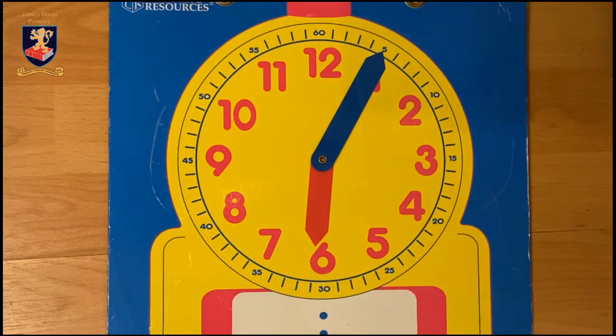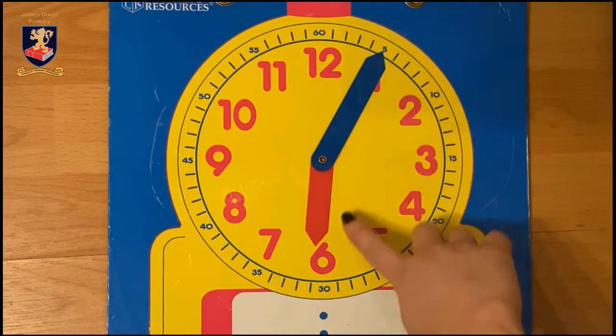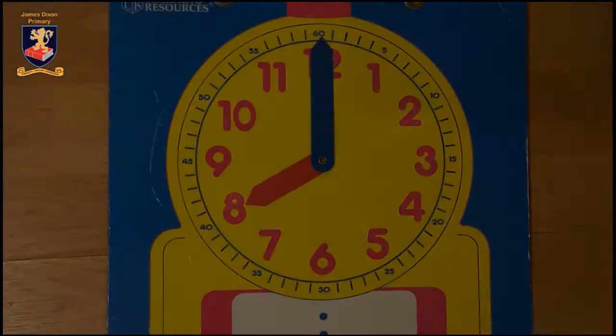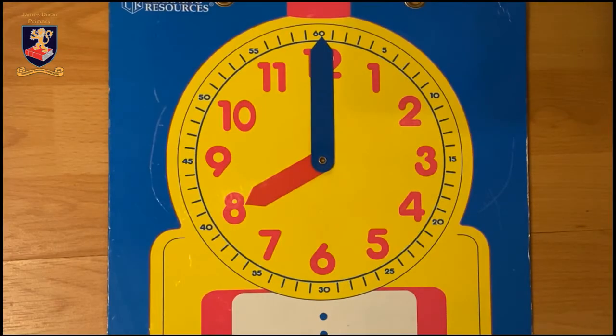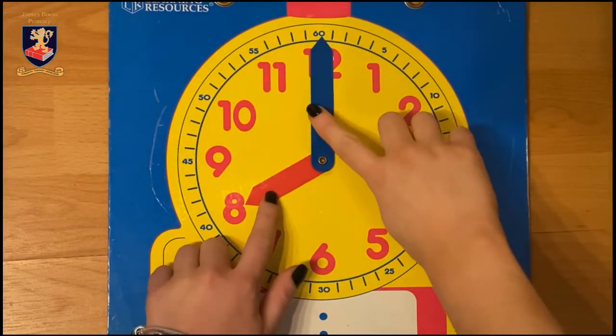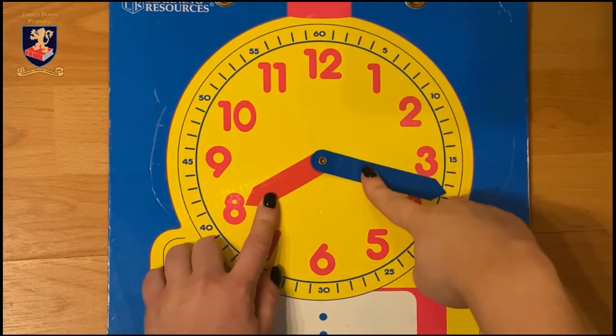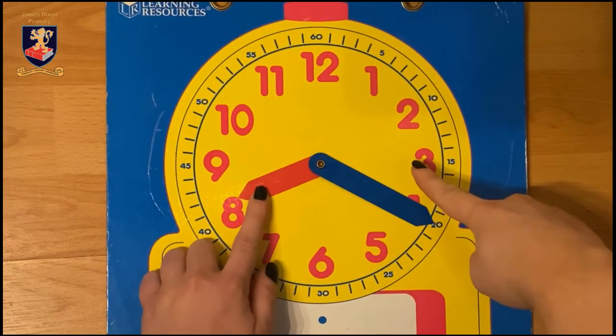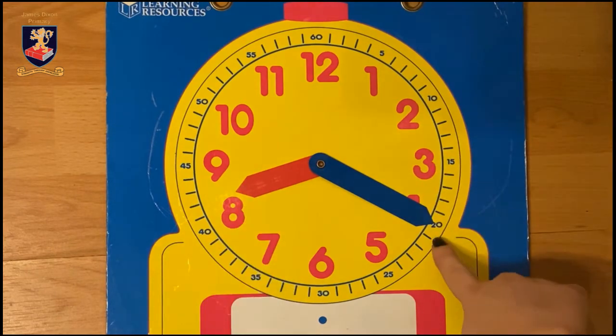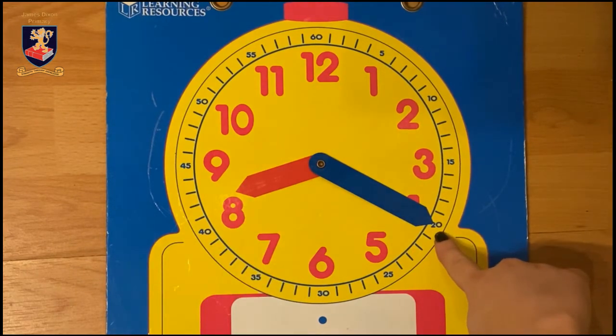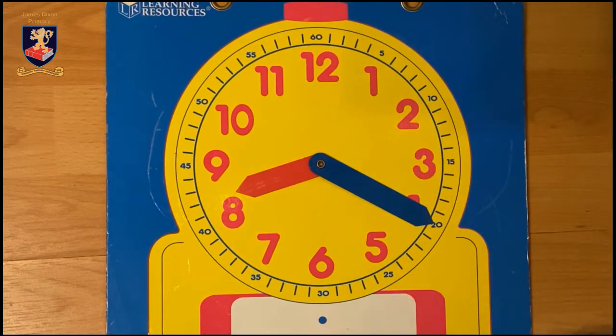So we would say this is 5 minutes past 6. This time we'll start at 8 o'clock. The minute hand moves round to the number 4. 4 lots of 5 is 20. So we would say this is 20 minutes past 8.